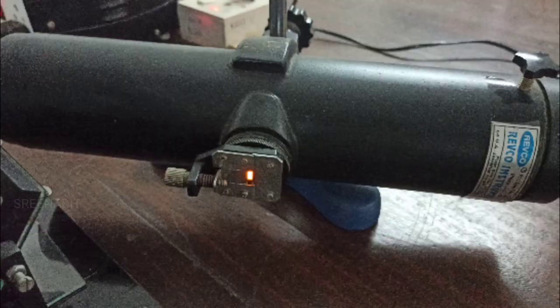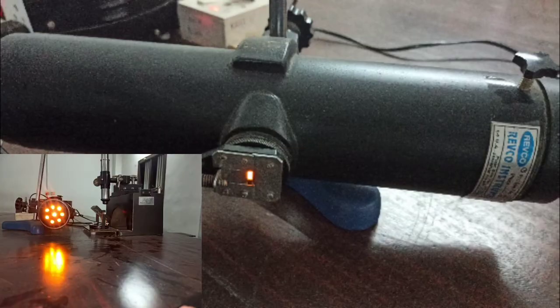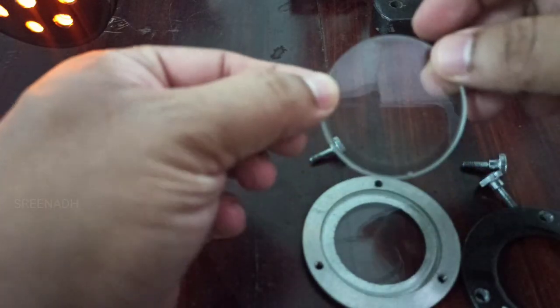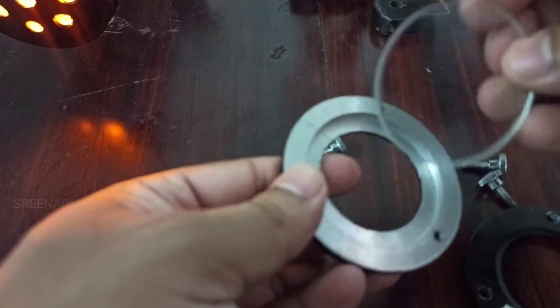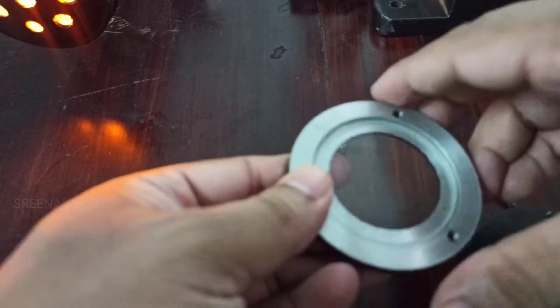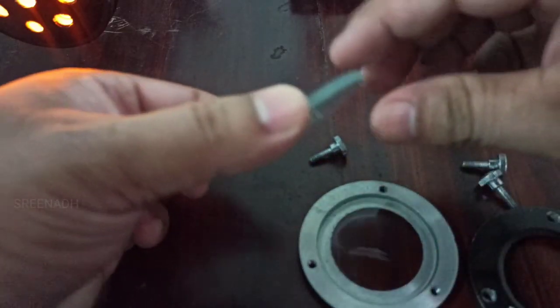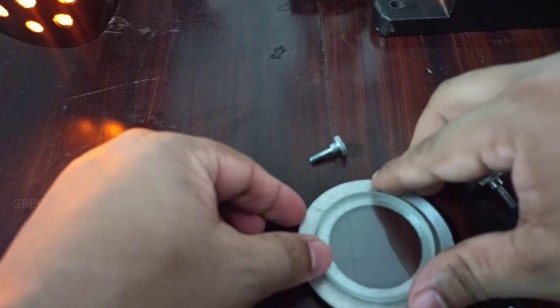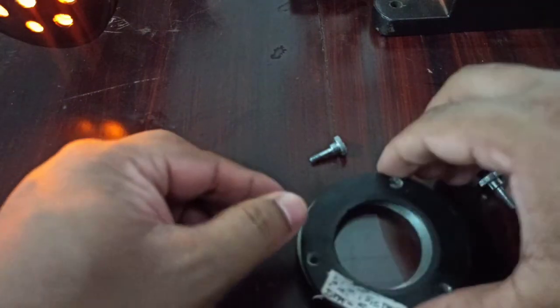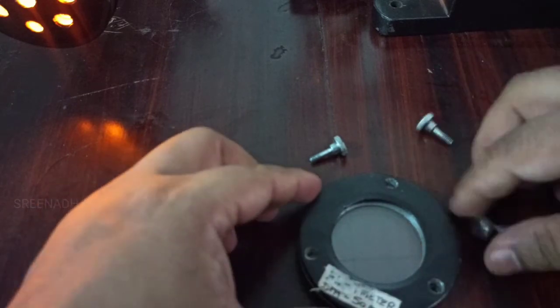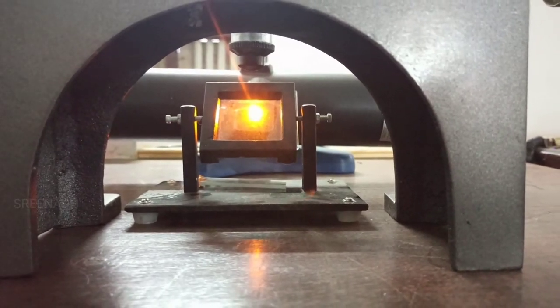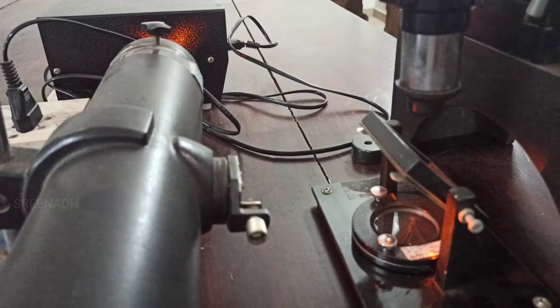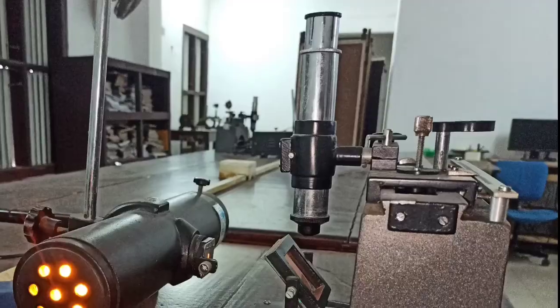Apparatus. A monochromatic source, a sodium vapor lamp, a combination of a plano-convex lens and a plain glass plate. So we have to put the plain glass plate on the ring, and then over the plain glass plate we put the plano-convex lens, and using the screw we fix the setup. We also have a reflector at a 45-degree angle to get the normal incidence, and a traveling microscope.